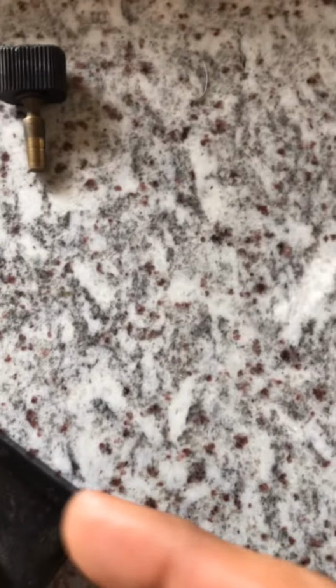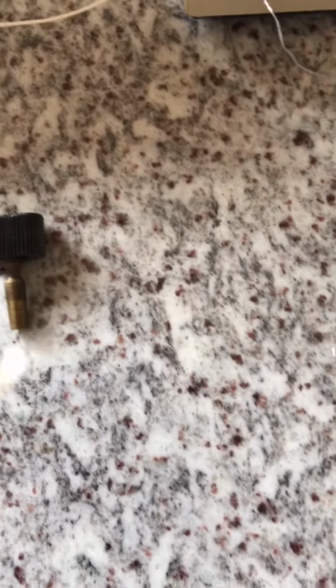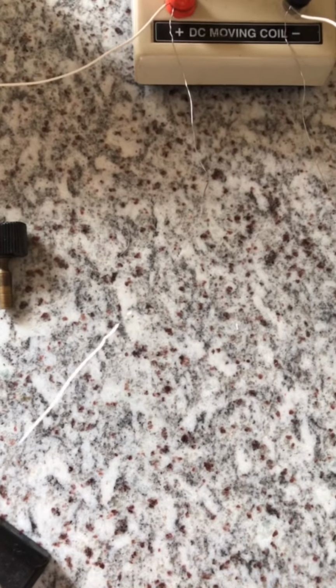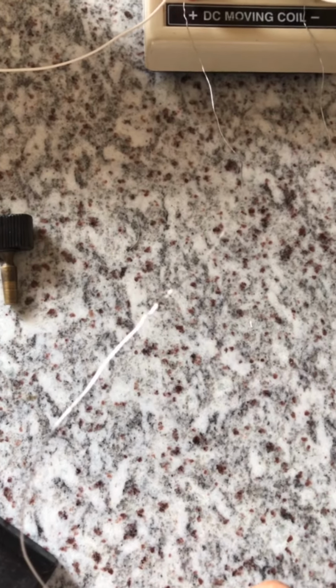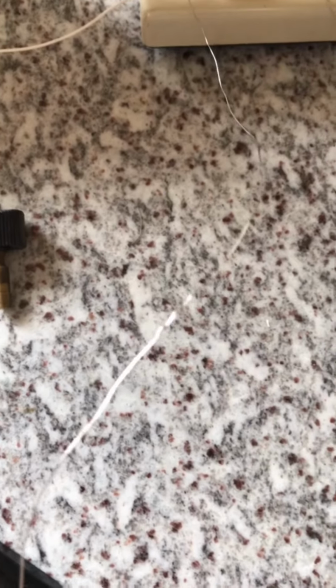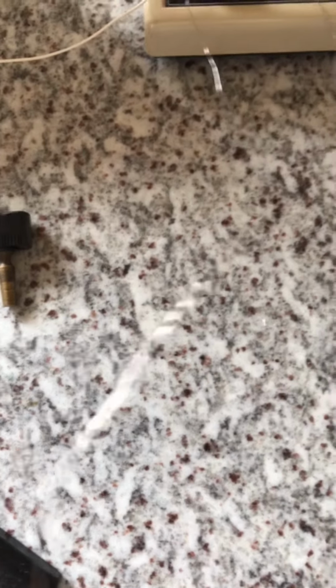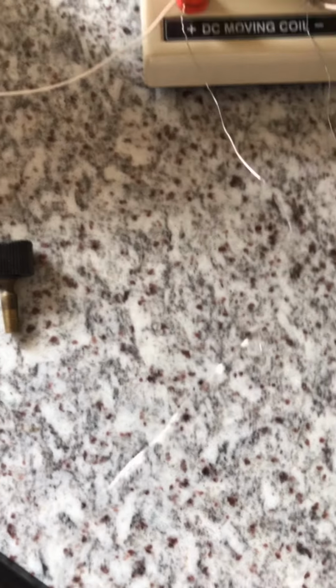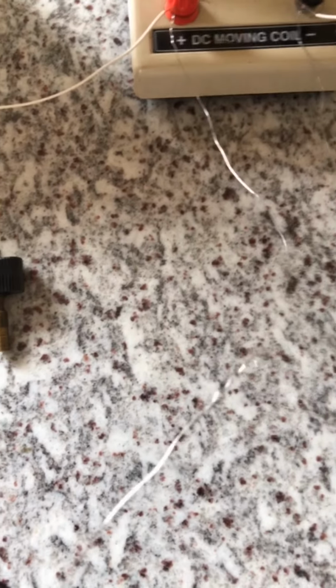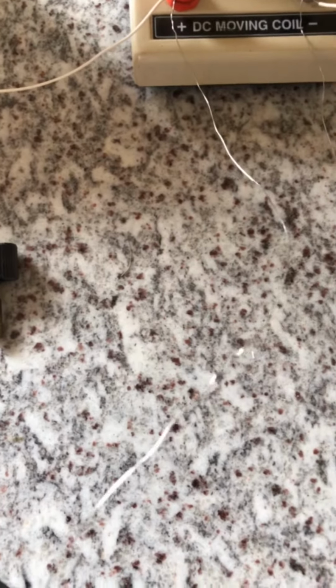By using the screw gauge, we get the diameter of this wire as 0.43 mm. We need to convert that into the radius, so 0.43 upon 2. That calculation I will show you a little later. And we will also measure the length of this wire, the experimental wire, by making use of a meter scale, and this is approximately equal to 98 centimeters.